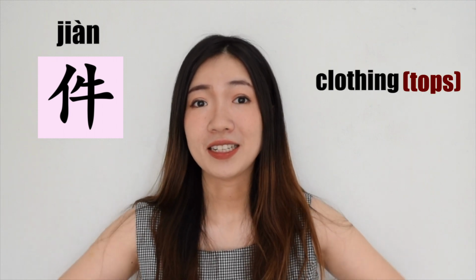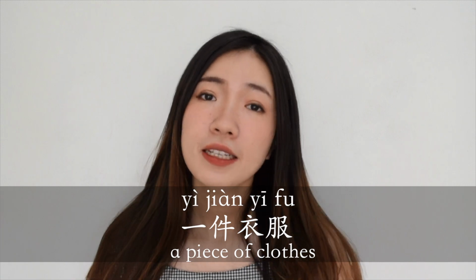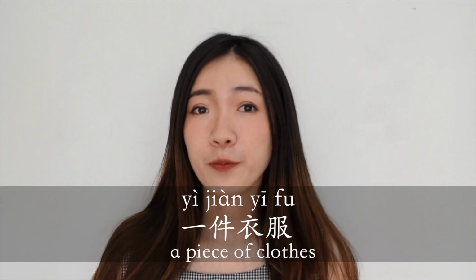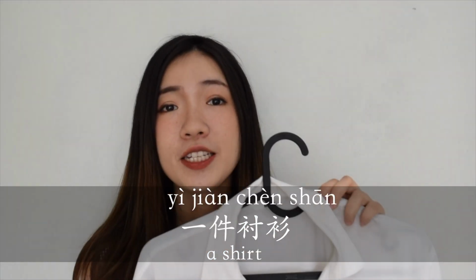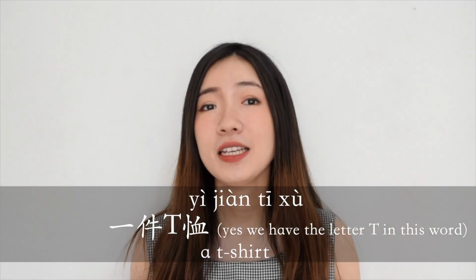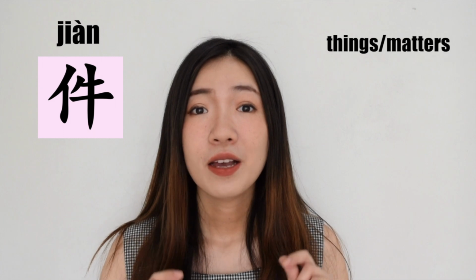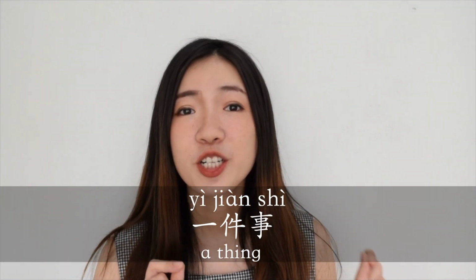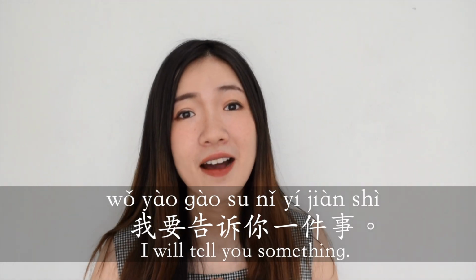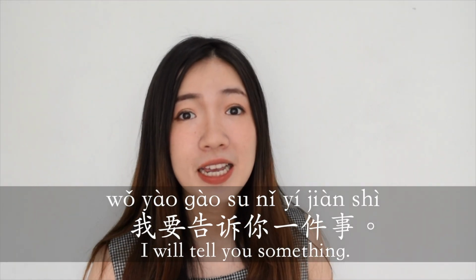8. 件. 件 is the measure word for the top clothing, like the cloth on the top. So you can say 一件衣服 一件衬衫 一件 T 恤. But 件 can also used with a thing, a matter, or an event. Like 一件事. 我要告诉你一件事.